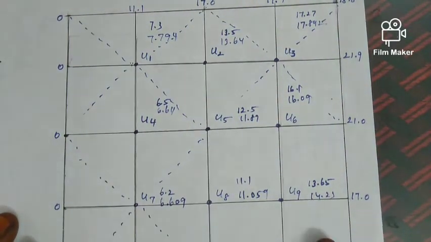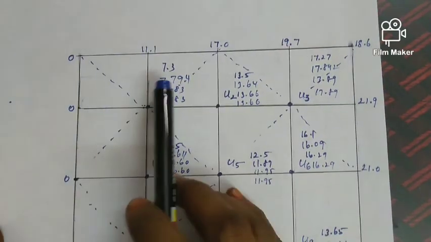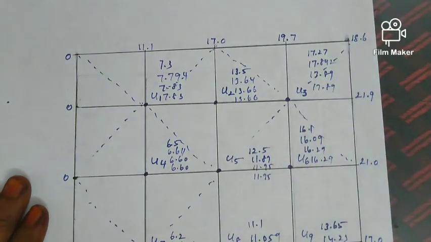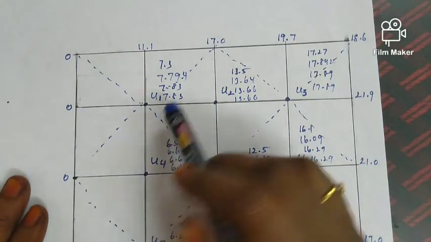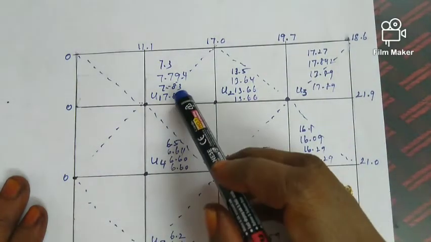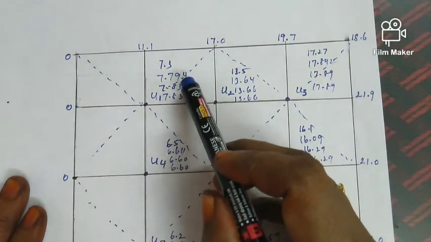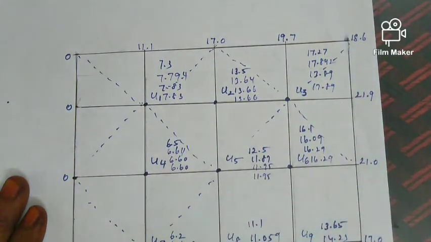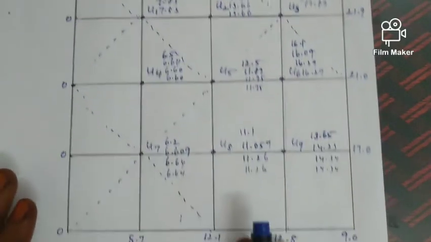Okay, so for this problem, the third and the fourth iteration values are equal, so we can stop the process up to fourth iteration. So in this diagram I have noted the values, so instead of writing all the things I have marked in the diagram itself. So look at the third and fourth iteration value of all the points are equal, so we are stopping the iteration till fourth iteration.